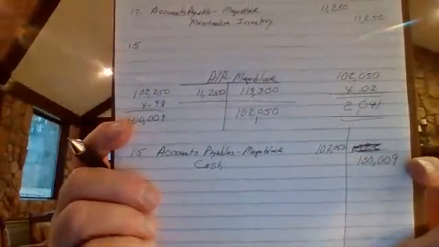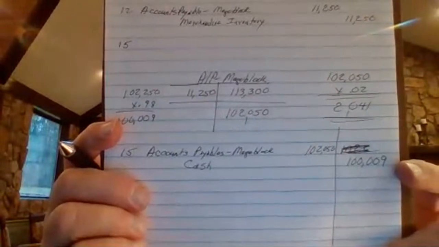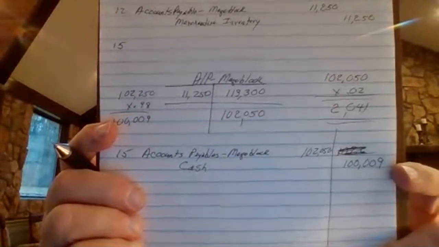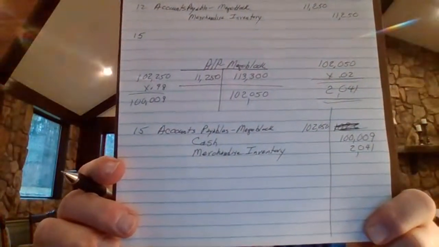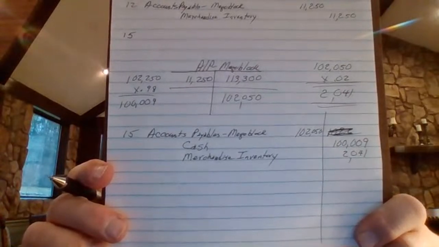And as you can see there, I have a journal entry where the debits and the credits do not equal. But what's the difference there? The difference is $2,041, which is the amount of the discount, which is a reduction of what we paid for the merchandise inventory. So we're going to credit merchandise inventory for the amount of the discount. And that way, I'll show you what happens in the T account. There's the entry.